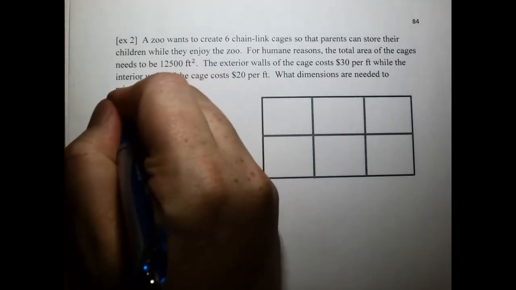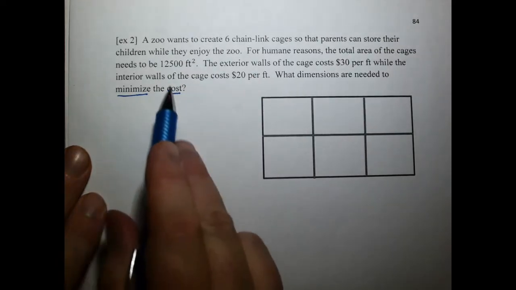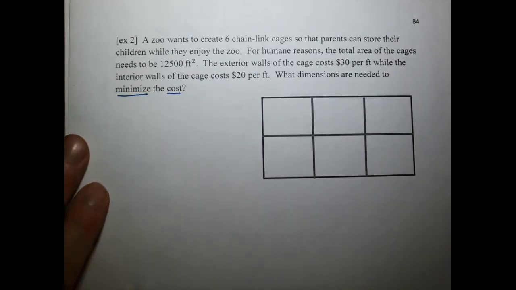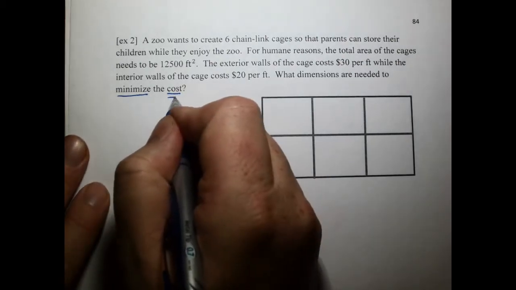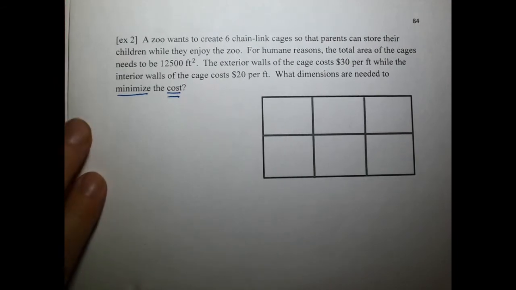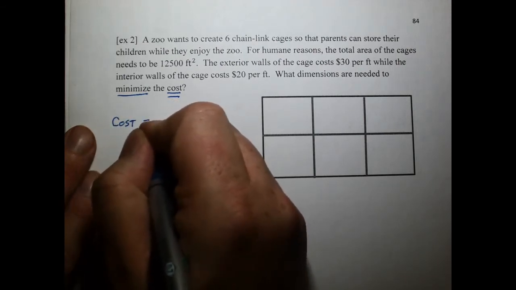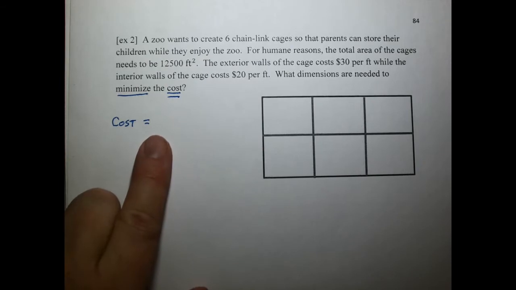Now, we're trying to minimize cost. So calculus is pretty useful here. But we need a cost function because the first thing we would normally do is try to find the derivative. So we need a function for cost. And we're going to have to build one. Alright, so what is going to be the cost of this thing?